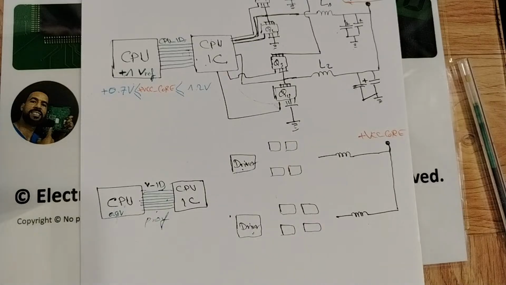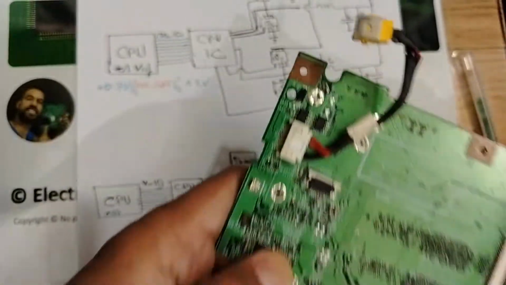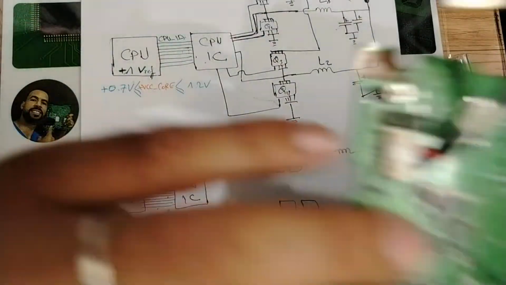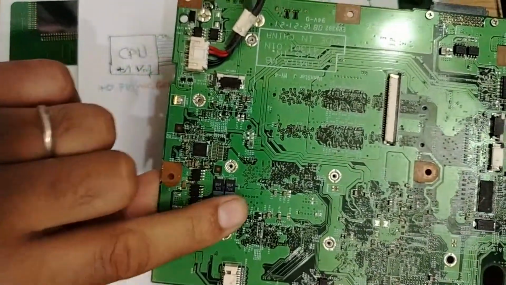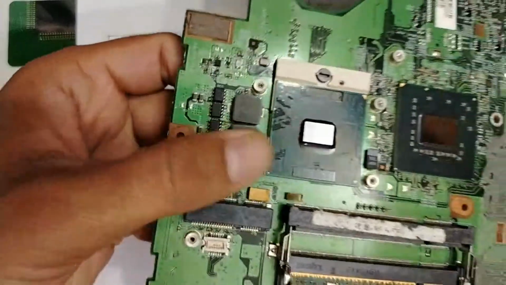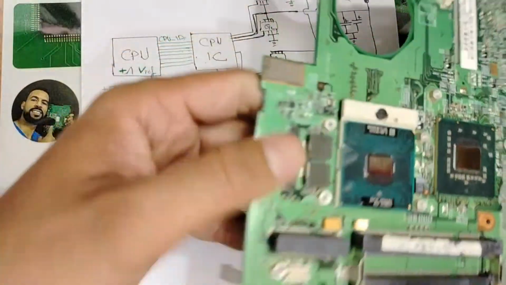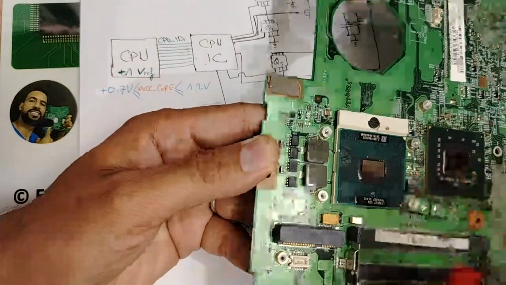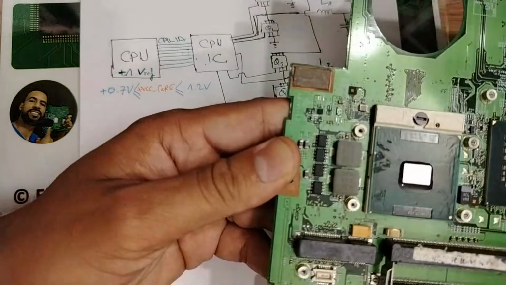Okay, now my friends, I look for IDs. Just 1 second. Okay, I find it, my friend. I find it very fast. You see, my friends, here this is the CPU circuit. Even if the motherboard is old, it is the same working principle. You can check your motherboard, you will find IDs.